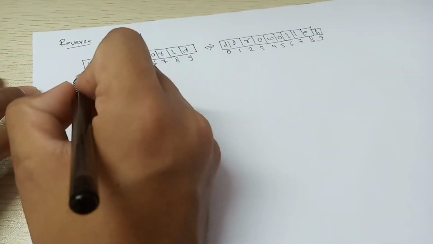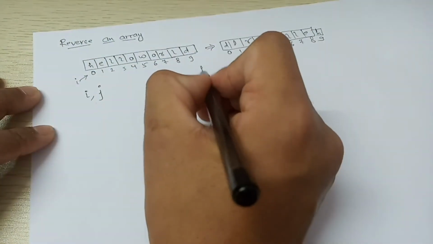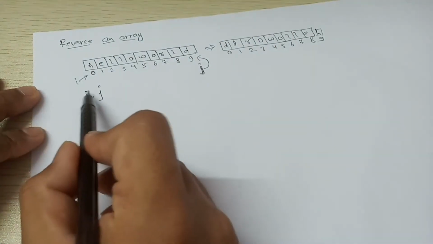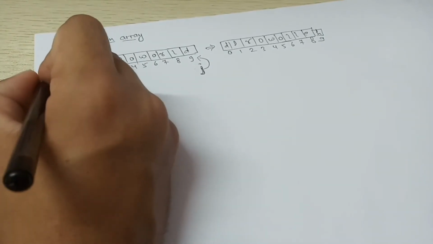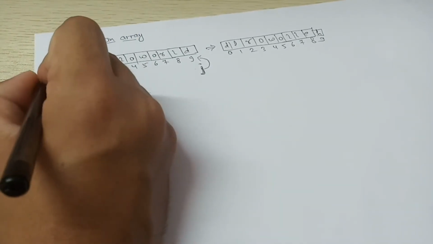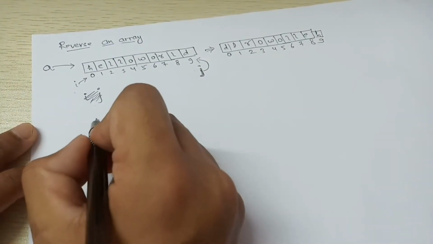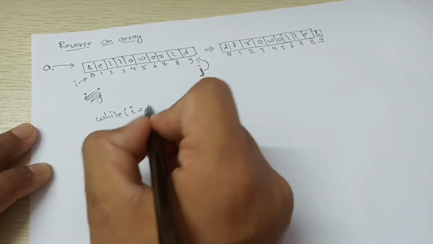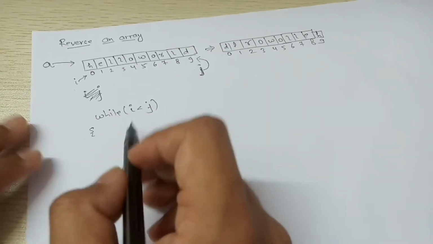Now this i will point to the starting of the array and j will point to the last of the array. So this is the i variable, this is the j variable. The name of this array is a. Now what you have to do, you have to run the loop until i is smaller than j.